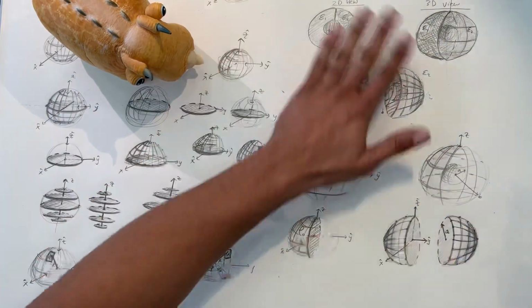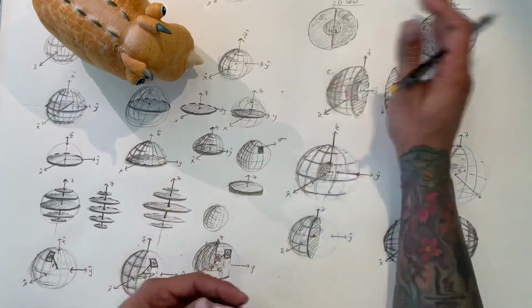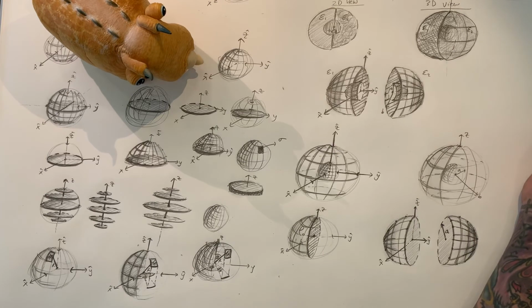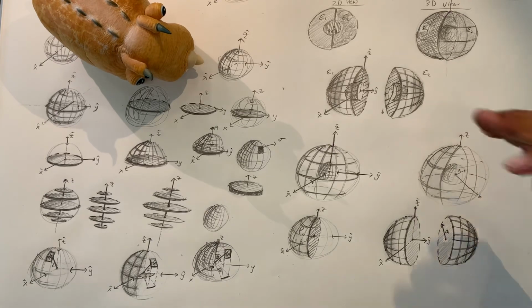And there you have definitely a nice 3D view of what's going on there. All right, so let's add some color and see how we can make this pop and be distinguishable from each other.